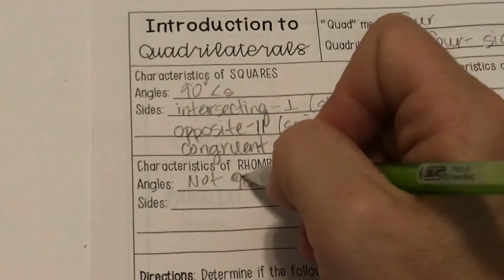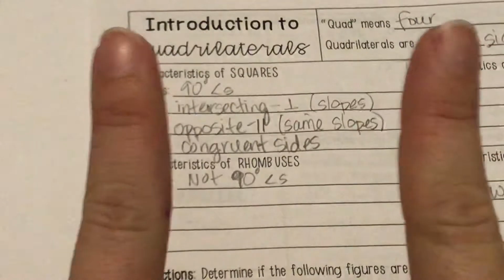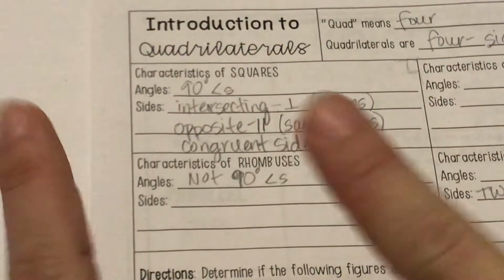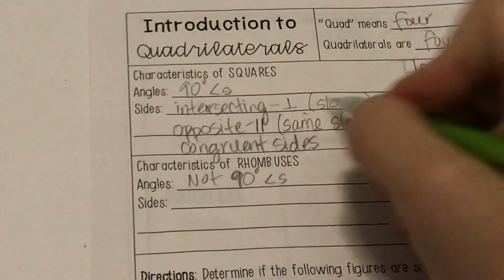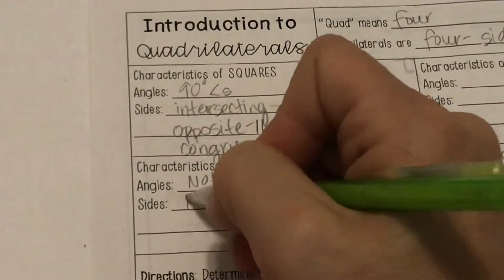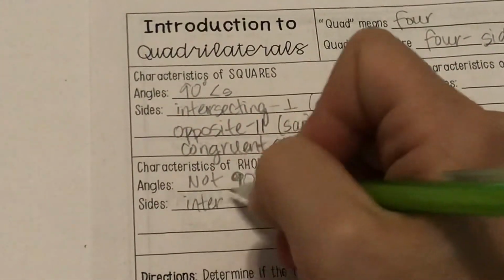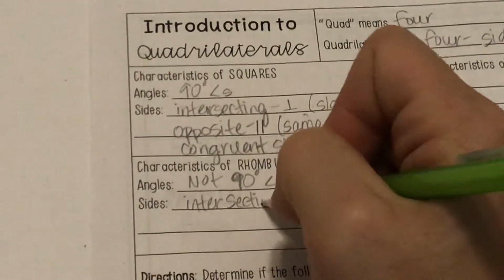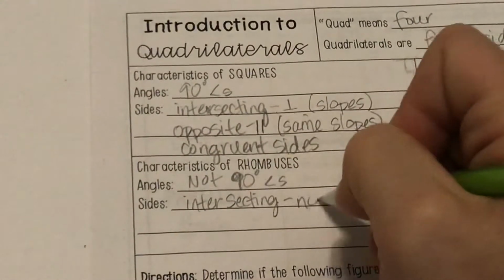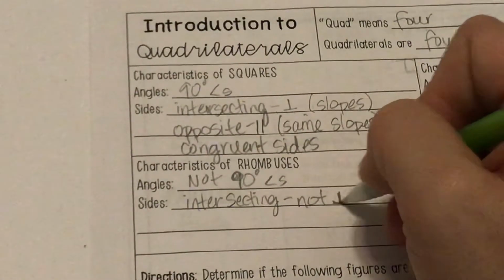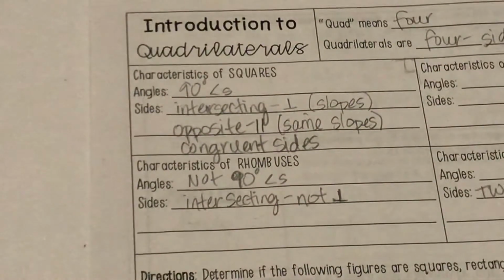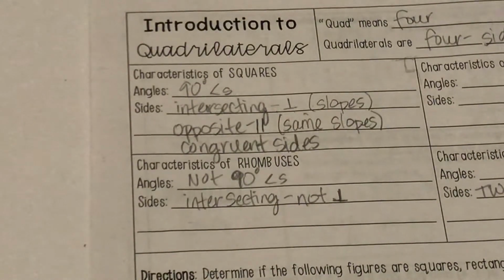They do not have 90-degree angles. When we take that square and we tip it, we're going to change that angle. Excuse me, intersecting sides are not going to be perpendicular. Just getting all my words mixed up.